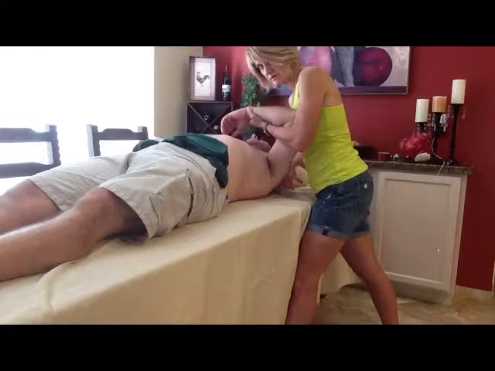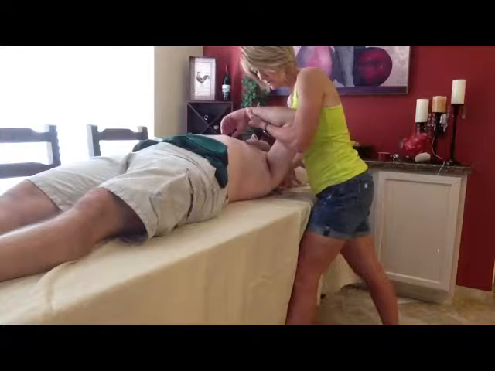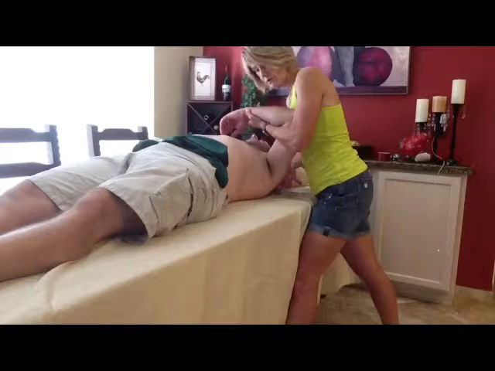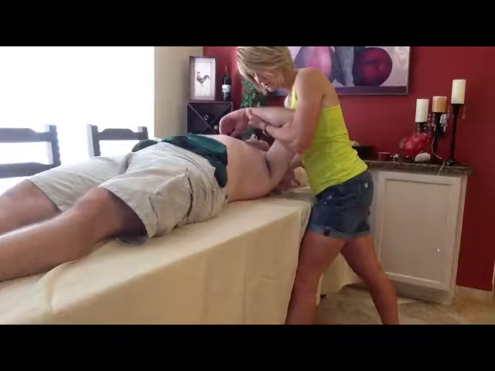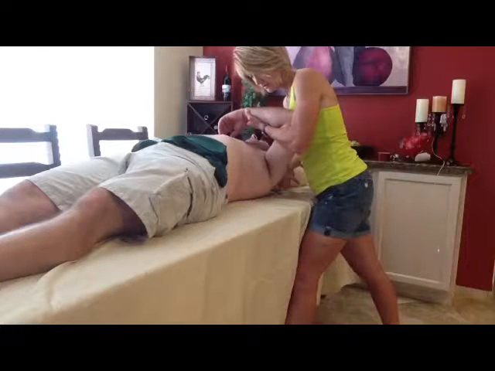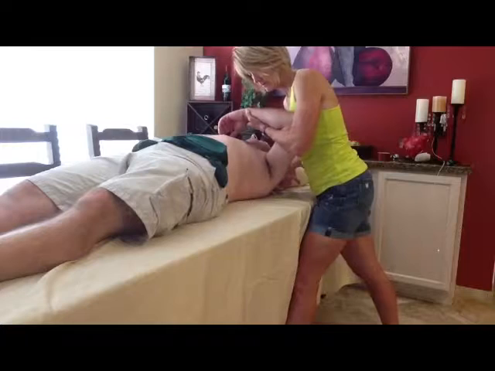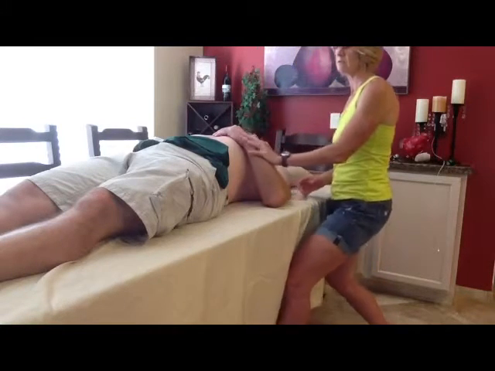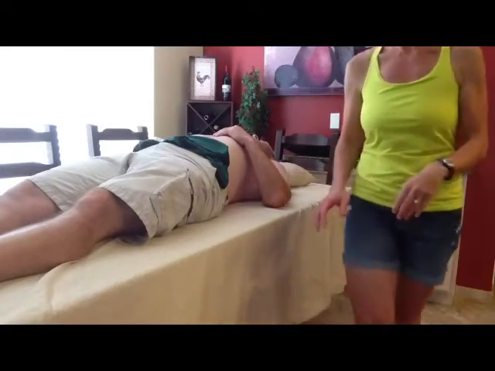So again, a grade 3 is through range, large amplitude, and then grade 4 is small amplitude at the end and into the limit. And that's with the arm at 90 degrees of flexion, longitudinal glide.